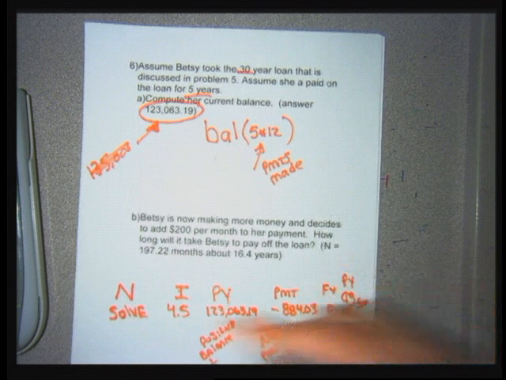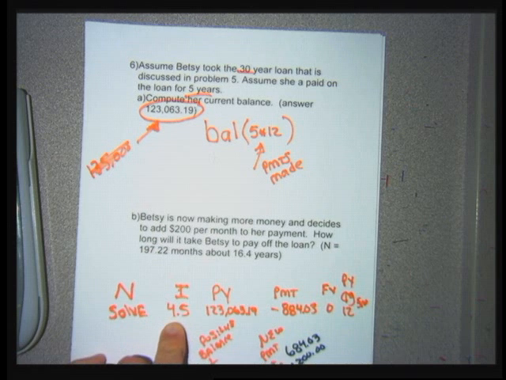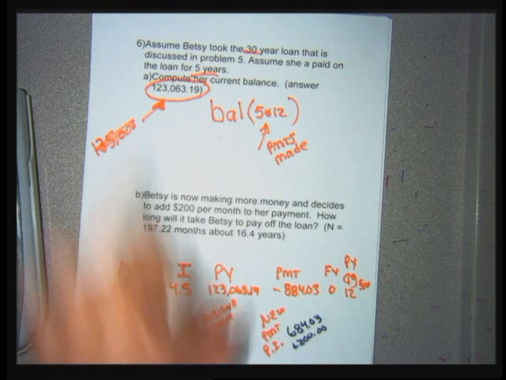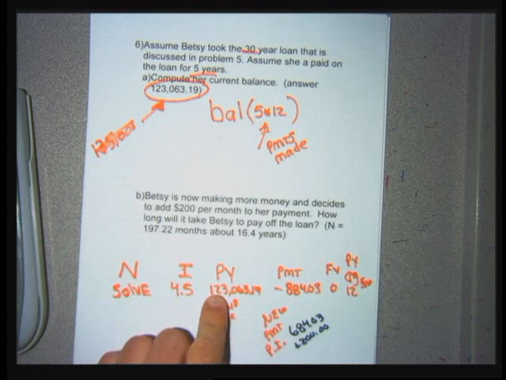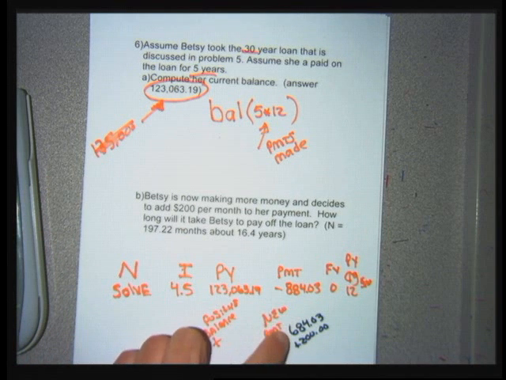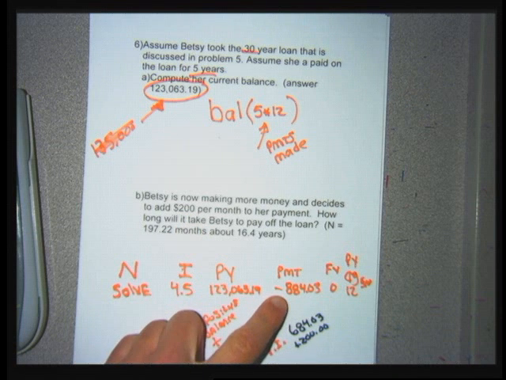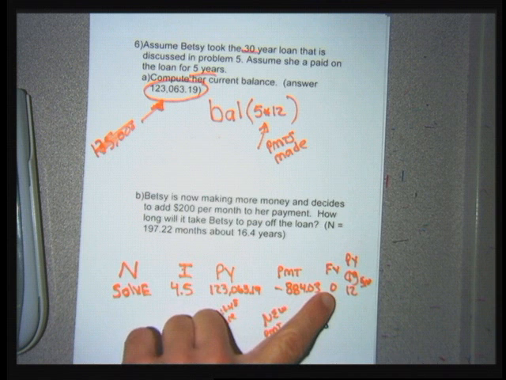So to figure out how much longer it's going to take to pay off with the new higher payment, I'm going to enter the same interest rate, the stated interest rate on the loan of 4.5%. I'm going to type in the amount that she owes when she's making the bigger payment, which is $123,000. That'll be positive. I'm going to type in the new principal and interest portion of her payment. The 684.03 I got from looking at my answer to 5C, added the $200 that she's going to add to her payment to get the 884.03. These values need to have opposite signs. She still wants to owe 0 in the future.